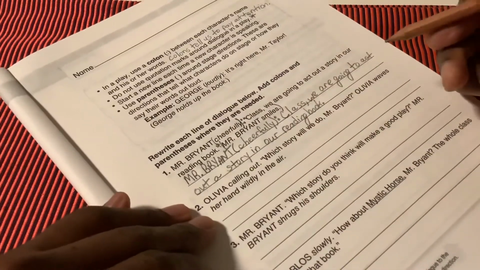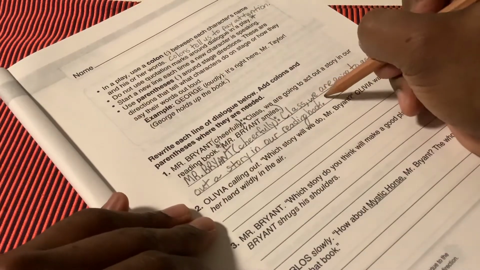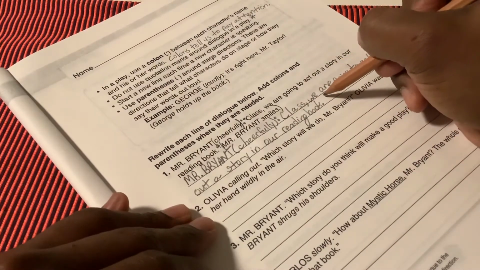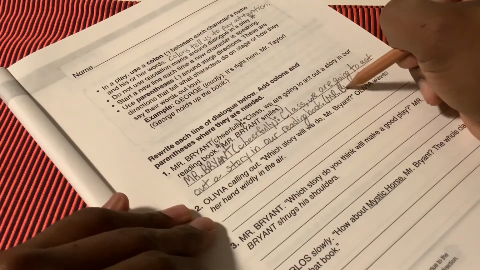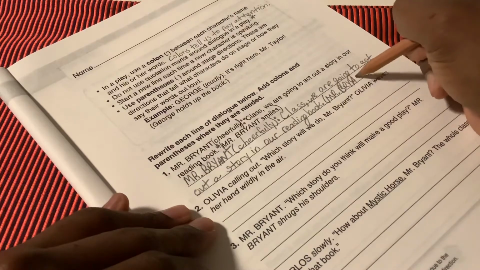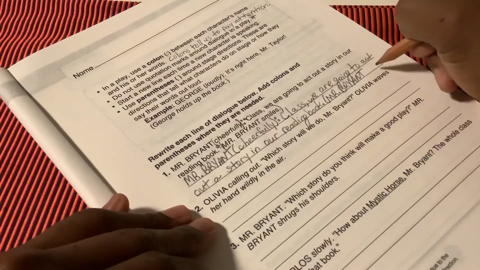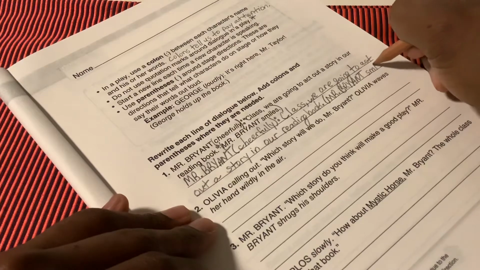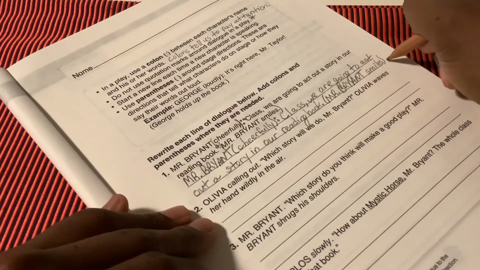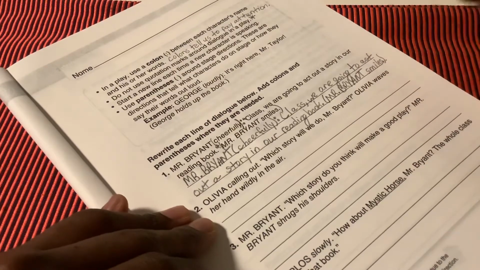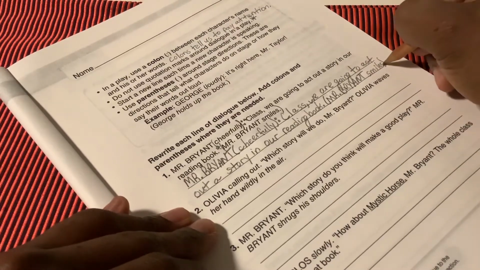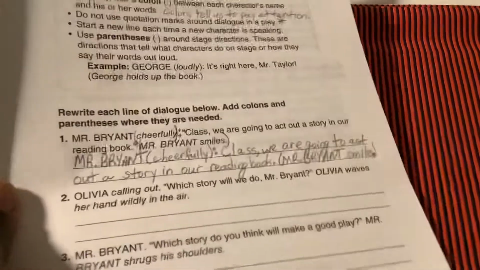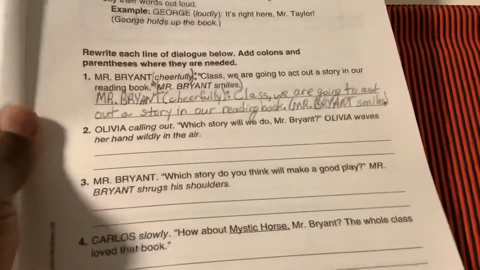Okay, and then the final direction in parentheses, Mr. Bryant smiles. Oh, put the period inside. There we go. And that's it for number 1.